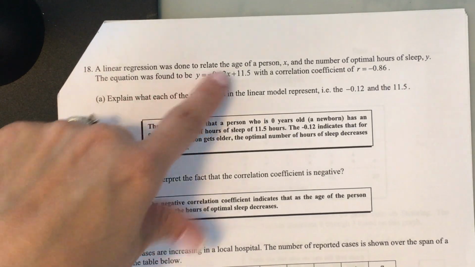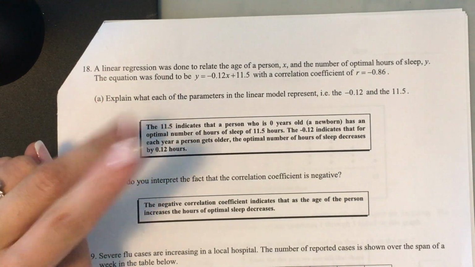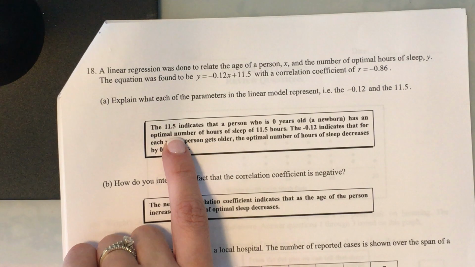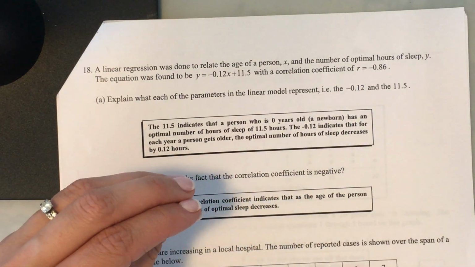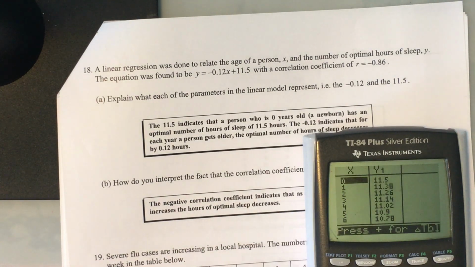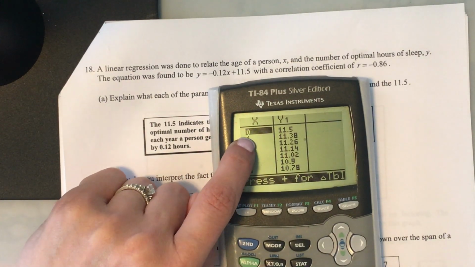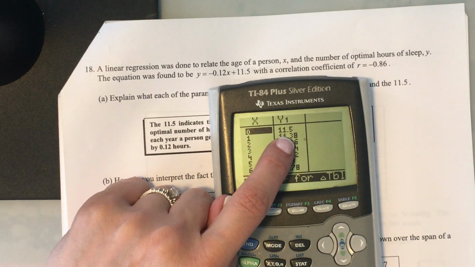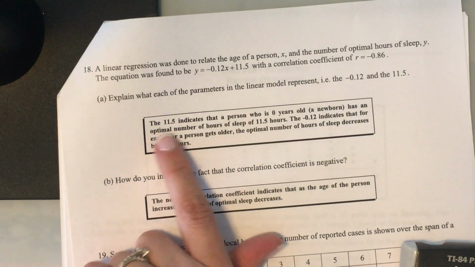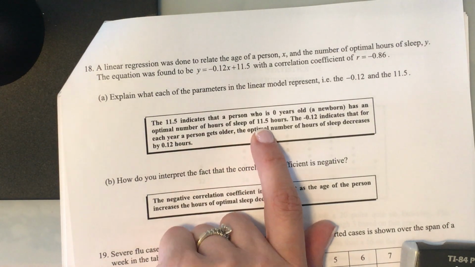So it says a linear regression was done to relate the age of a person, X, and the number of optimal hours of sleep, Y. So we have to talk about those two things. So first of all, the 11.5 indicates that's like our starting amount. And again, if we put into the calculator, into the regular Y equals, and looked at the table, you would see that it says 0 at 11.5. So you could say when the age is 0, 11.5 is the optimal hours of sleep. So 11.5 indicates that a person who is 0 years old or a newborn has an optimal number of hours of sleep of 11.5 hours.